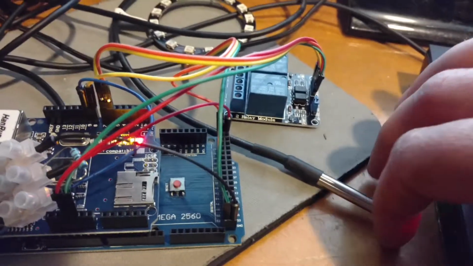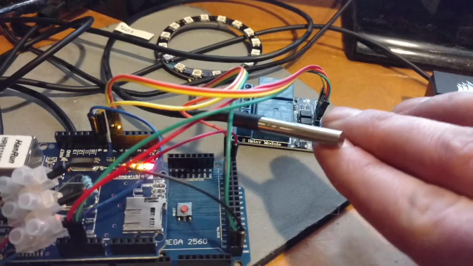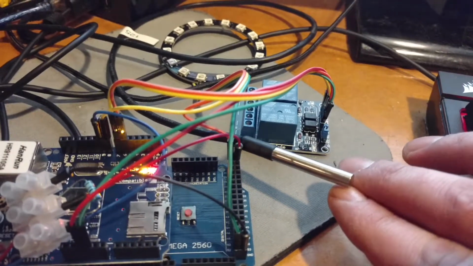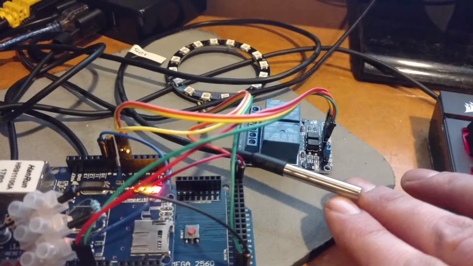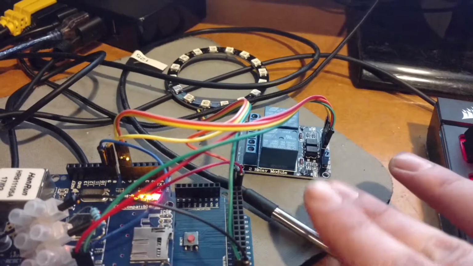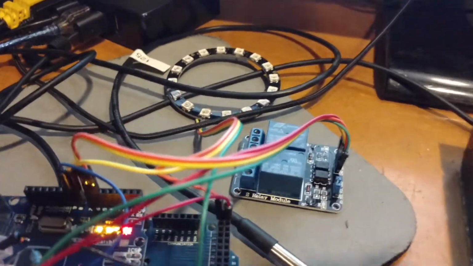Right here is what they call a DS18B20 temperature probe. This is a pretty heavy duty one, can go up pretty high or pretty low in temperatures, and it's made out of metal, so that's nice and heavy duty.